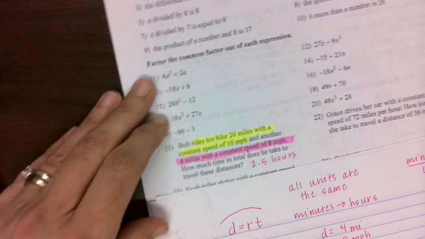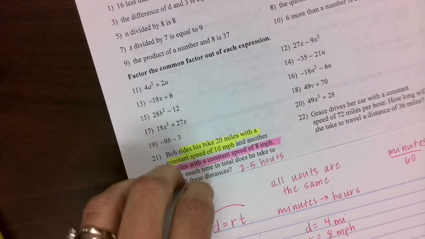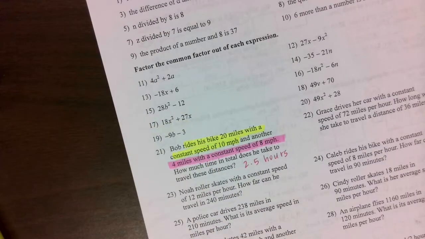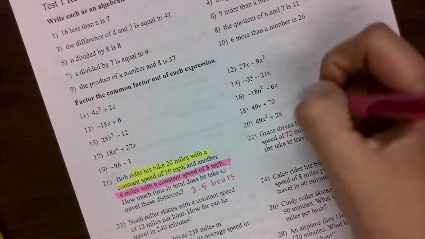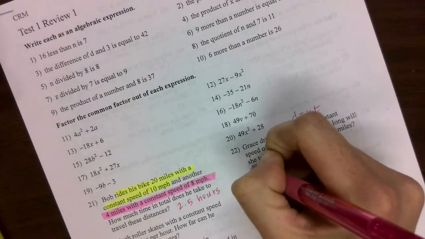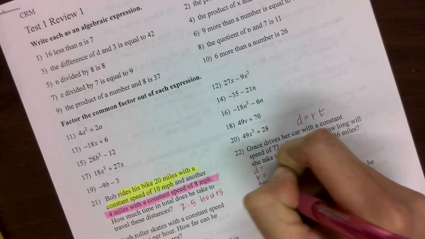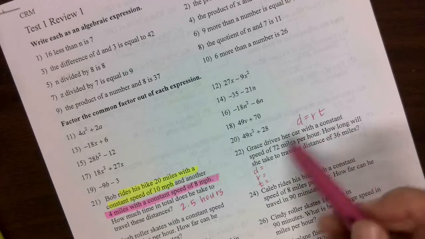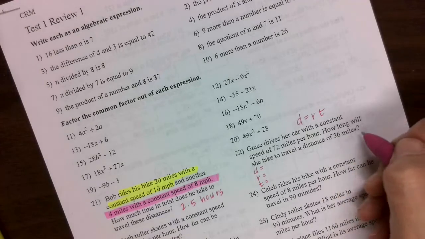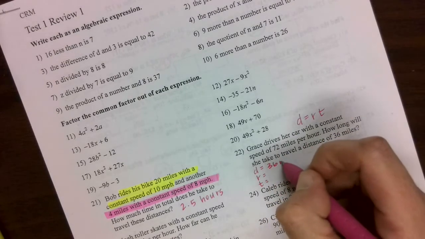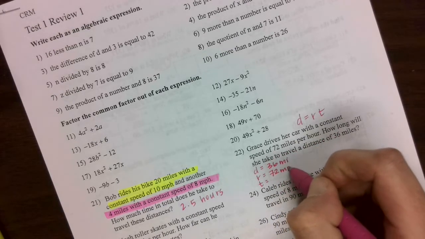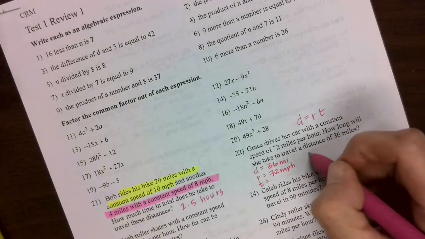All right, so for number 22, we're going to do something pretty similar, and we should have room on the paper here to work this one out. So again, we're going to use that D equals RT, and I encourage you to write it down every single time until you get really good at these. So let's first make sure that our units are the same. I've got 72 miles per hour at a distance of 36 miles, so that looks good. So the distance is 36 miles. The rate is 72 miles per hour. And I don't know what the time is, so we're just going to plug into our formula here.